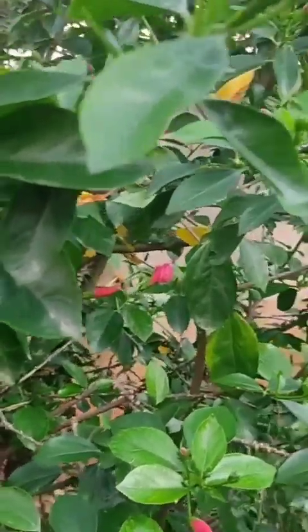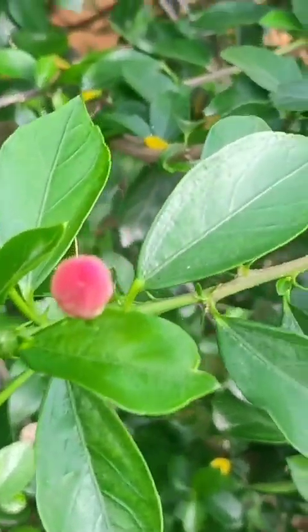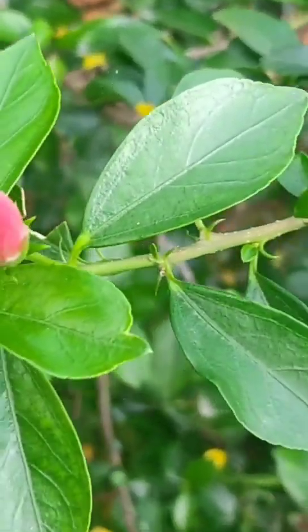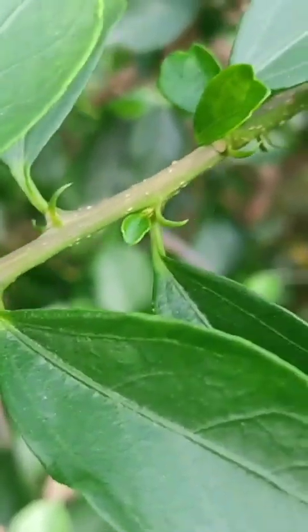Now the leaf. The leaves are ovate to lanceolate. Ovate means egg-shaped. If you observe here, it is the egg shape. Lanceolate means there is a small point at the tip, and the leaf margin is often lobed or toothed. It may be smooth or covered in trichomes. Trichomes means hair-like structures near the leaves.